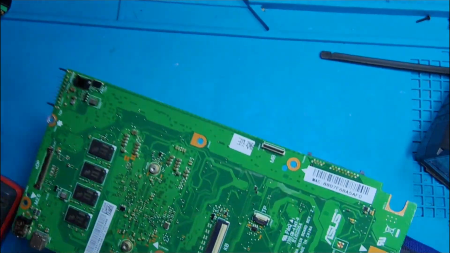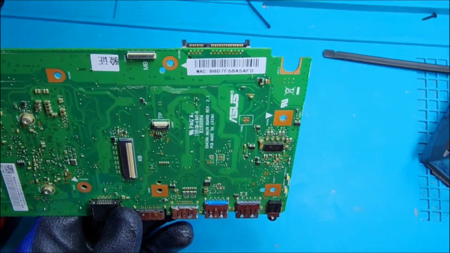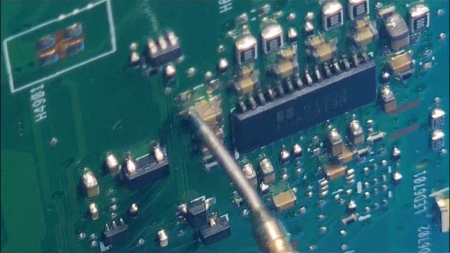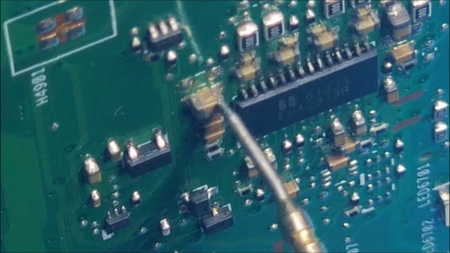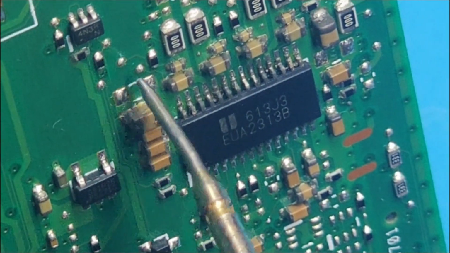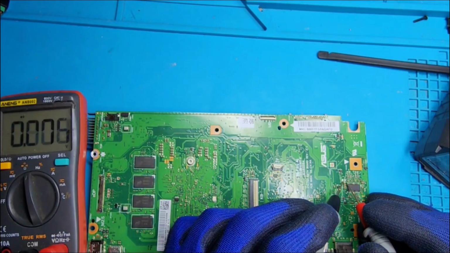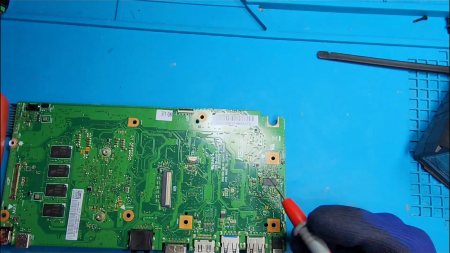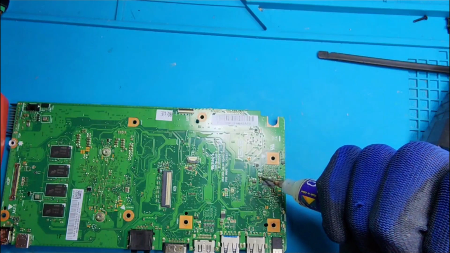So as I turn around this point, here we have this IC here. And if you look at this capacitor, it got cracked. So you can see a crack there. So most probably this has gone shorted, and this should be connected to the main power rail. So let me check it. Okay, yes, it's shorted. Okay, let me remove that and see whether the short has gone.